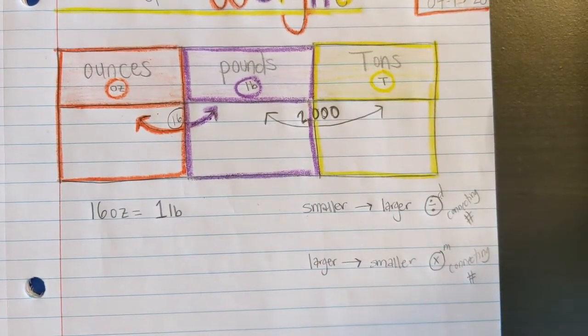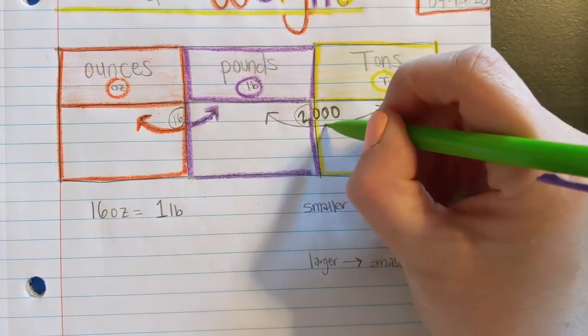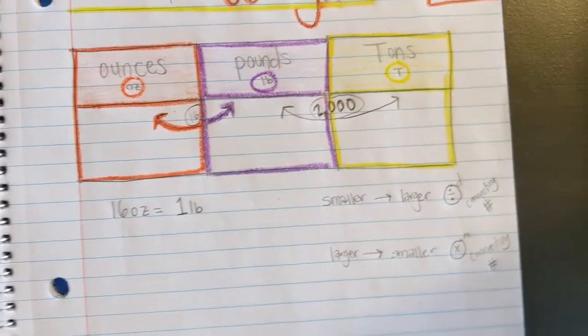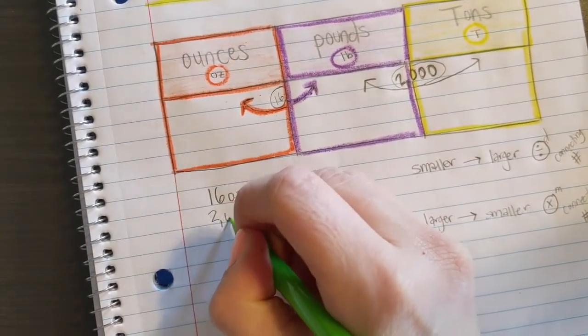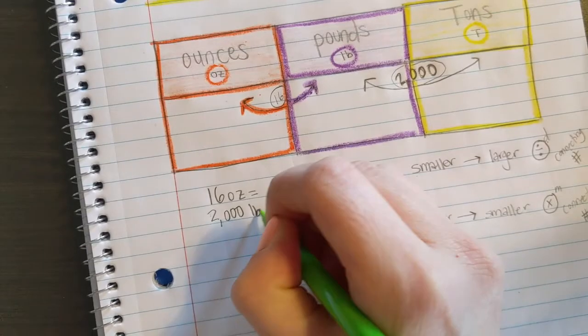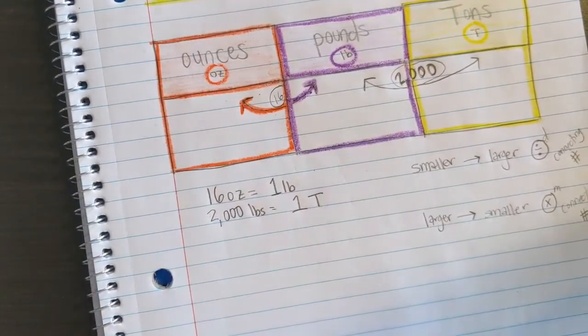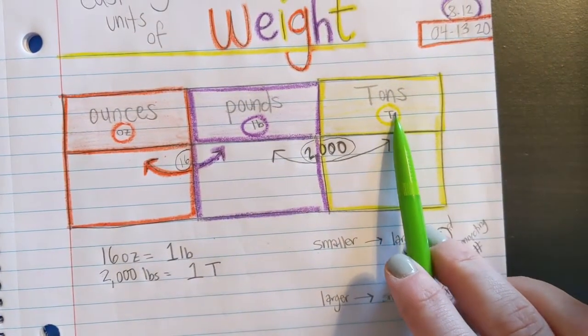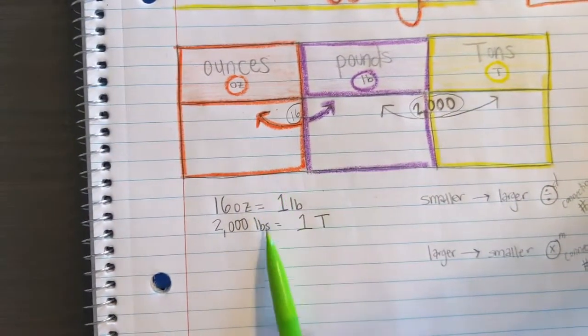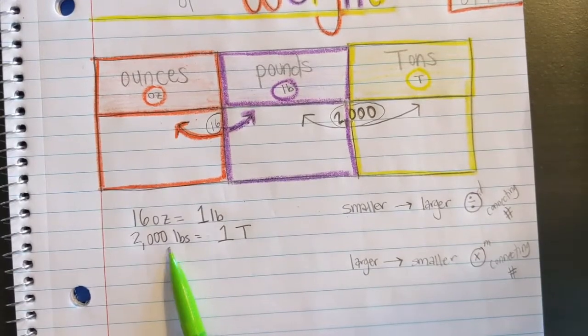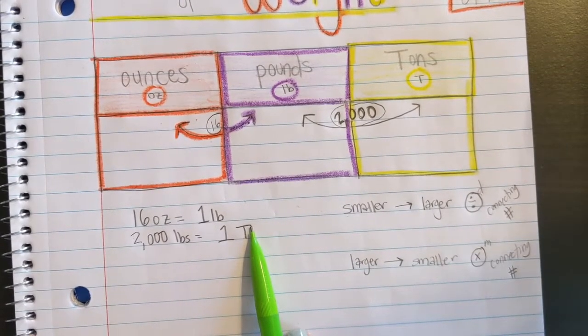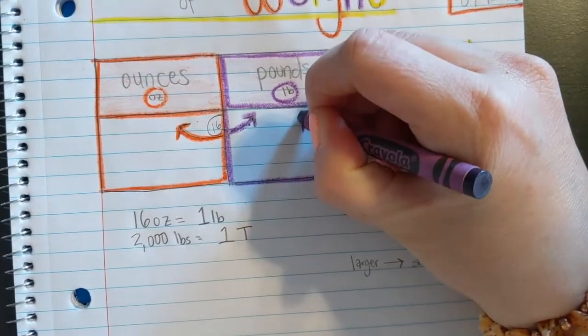2,000 is the connecting number between pounds and tons. What that means is there are 2,000 pounds in 1 ton. And a ton is abbreviated with just a capital T. So there are 2,000 pounds in 1 ton. That number sometimes really surprises me because it seems like a lot. Well, it is a lot.